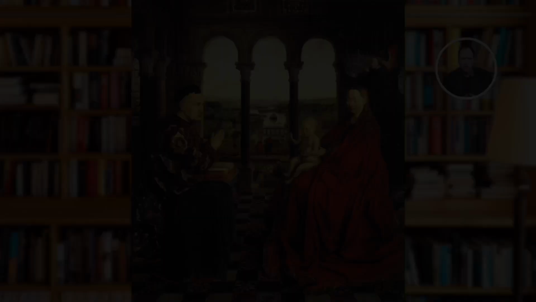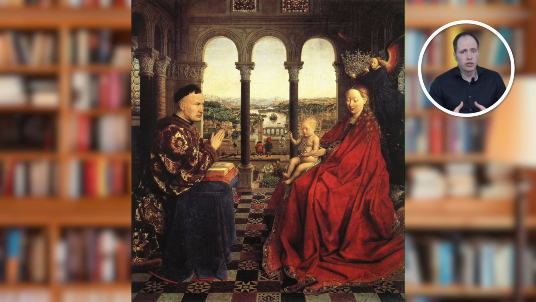So, let us begin with the Madonna of Chancellor Rollin. So here, the images are smaller and located in the background on the stone capitals of two columns. Let's take a closer look at what is depicted there. Deciphering those images is actually quite easy. In this case, the artist simply tells us the story of the Old Testament from the very beginning.